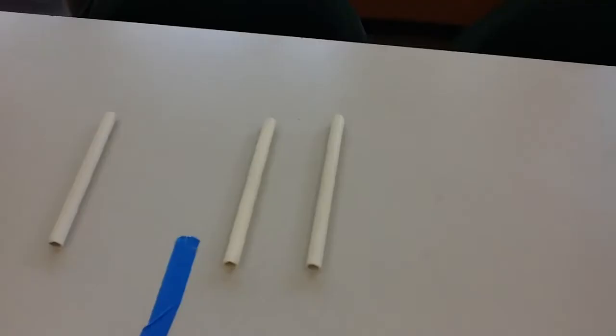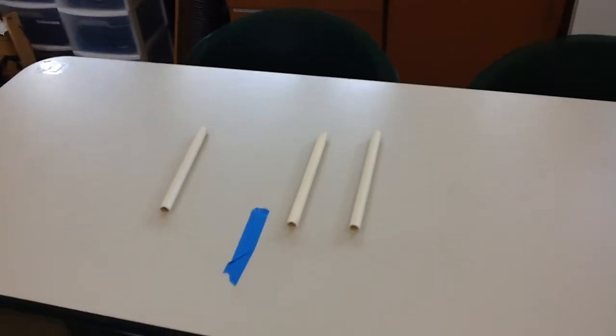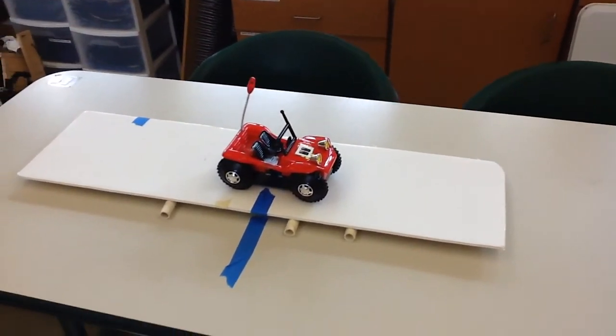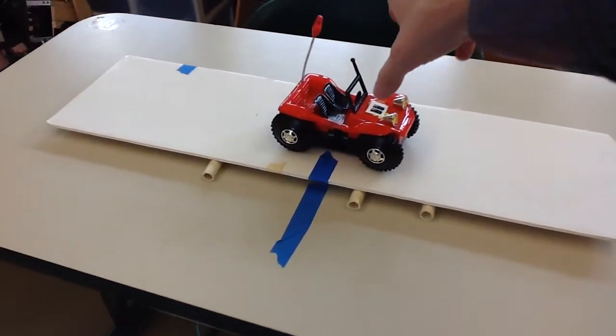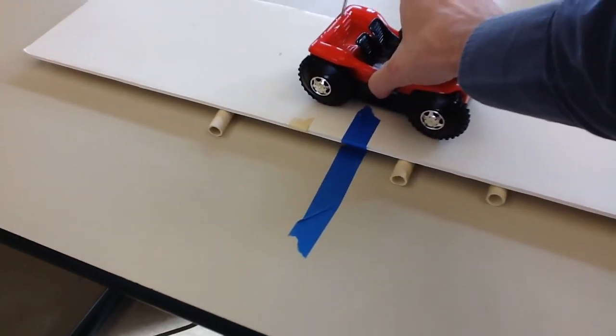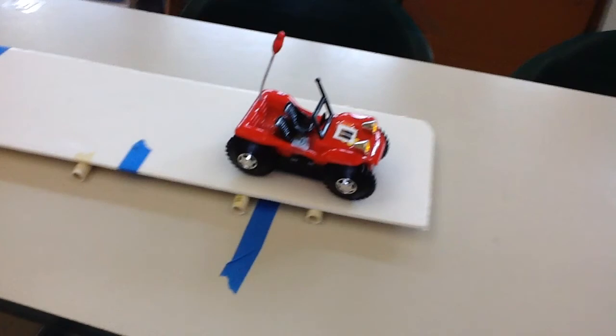We can fix that. I'm creating an artificial floor that has very little mass. I'm placing the car on this tape to mark its starting position. Notice what happens when I turn the car on. The car goes forward, and the floor does go backwards. Actually, in this case, the floor goes backwards more than the car goes forwards. That's because the floor has less mass than the car.